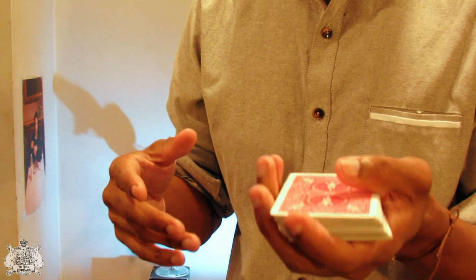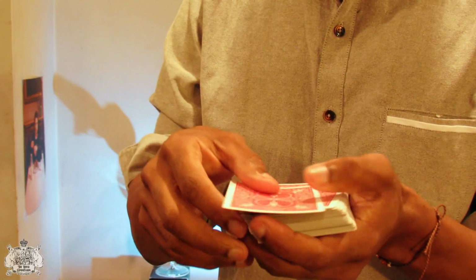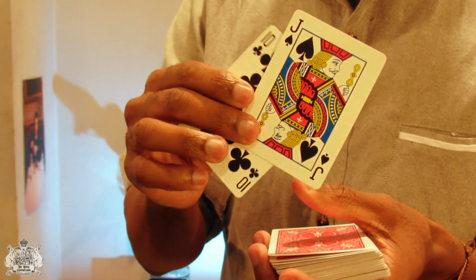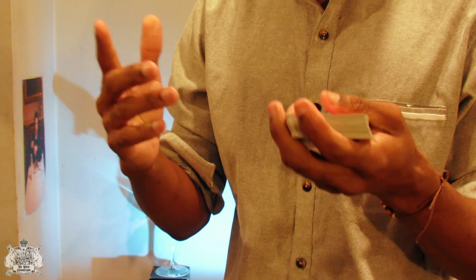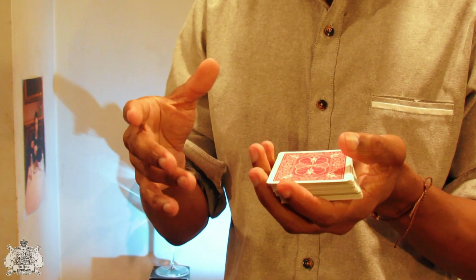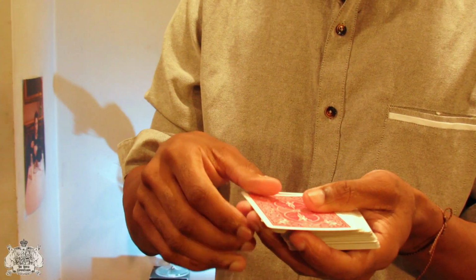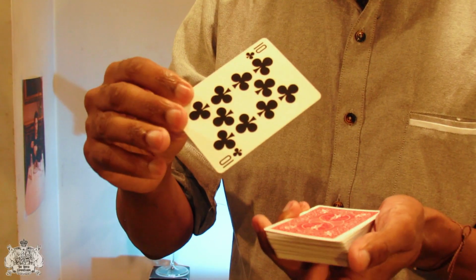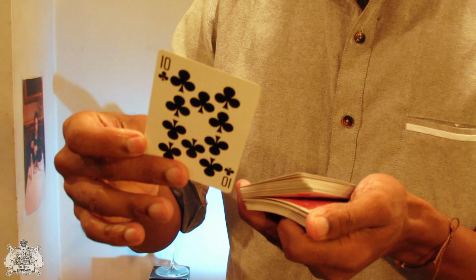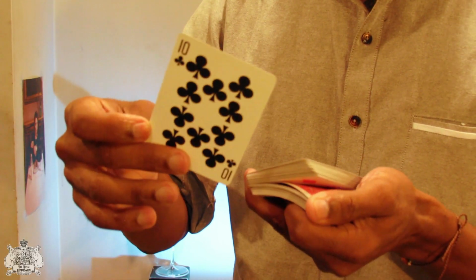So now from there, the card is still there, so your Jack of Spades is still there. I'm taking that effect, you'll take this card that's a random card, you'll show that it's a random card, and you'll take this one and it's going to meet with your card.